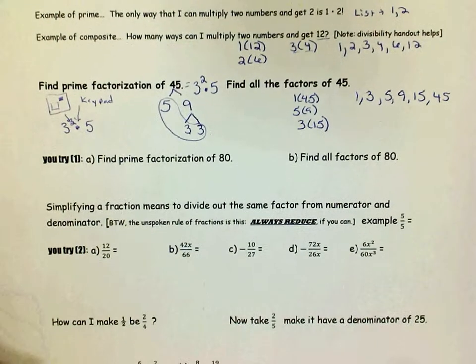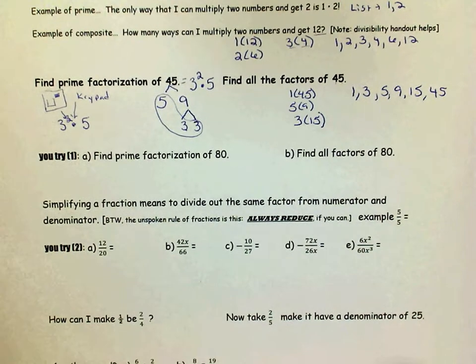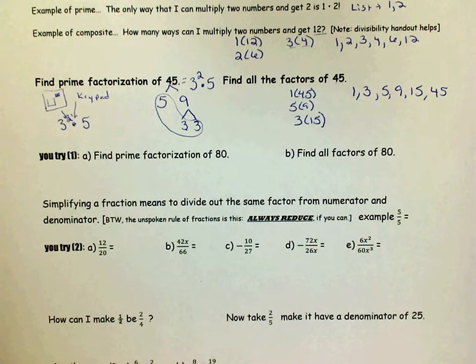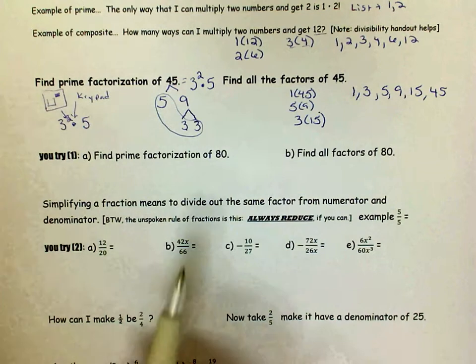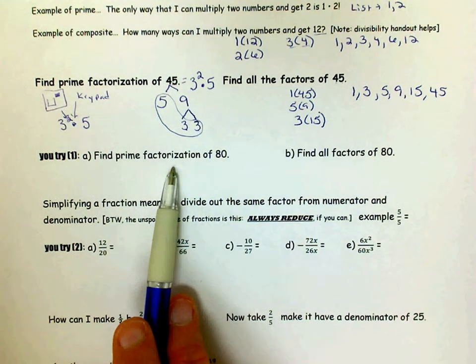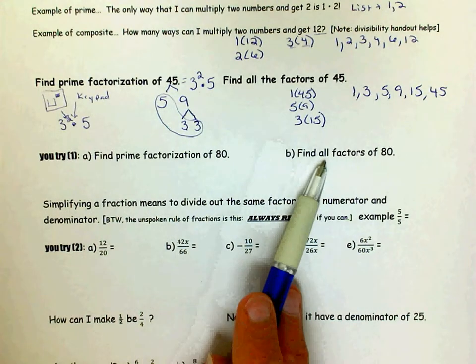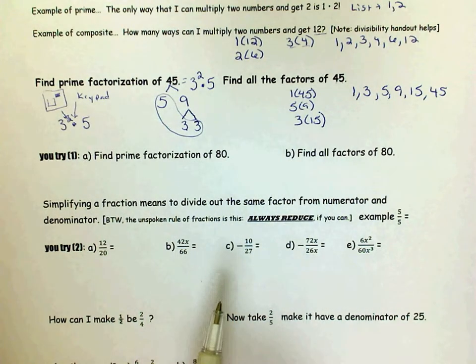Alright, if you've got the ability to, sometimes the program will kick you out, but if you've got the ability to, turn your program off, put it on pause for a little bit, and try answering the next problem. And see if you can get the same answer that I get.